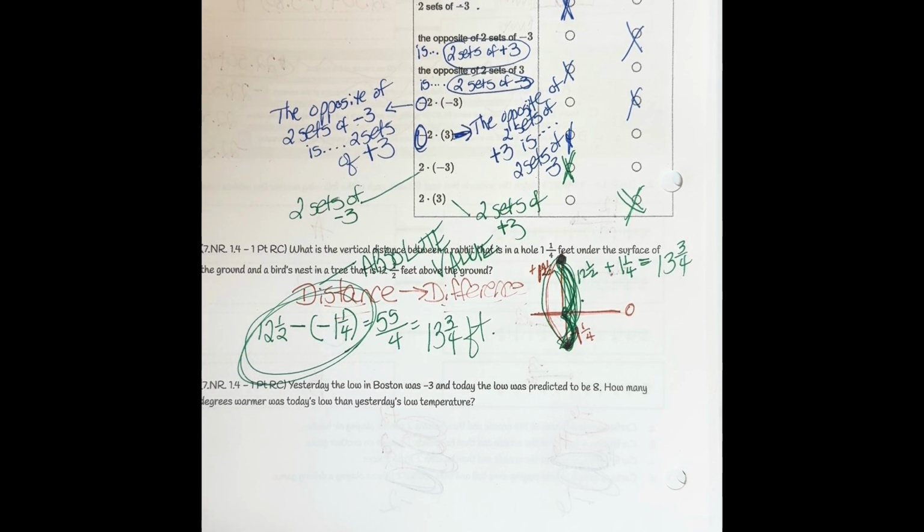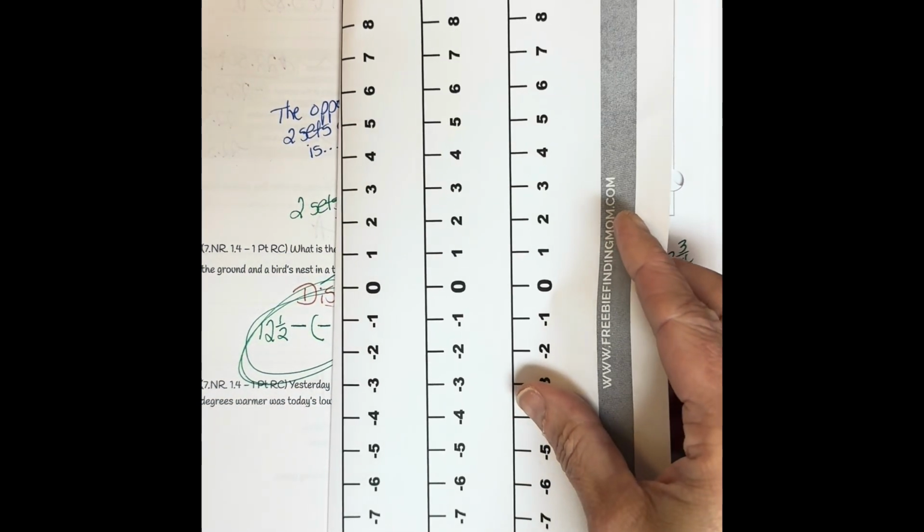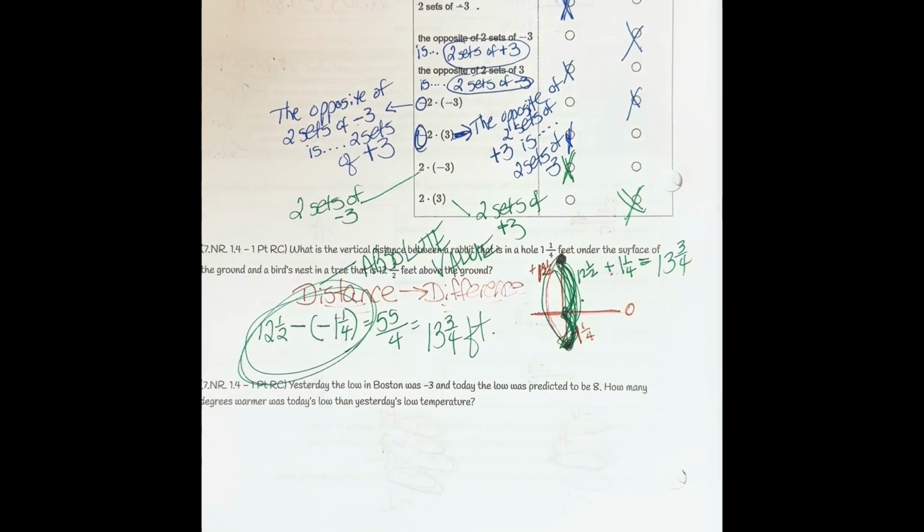Yesterday, the low in Boston was -3, and today the low was predicted to be 8. How many degrees warmer was today's low than yesterday's low? All right, guys, we ain't going to overthink this. We're going to use the number line again. We're going to use it vertically this time. All right. I guess I could cut this off, couldn't I?